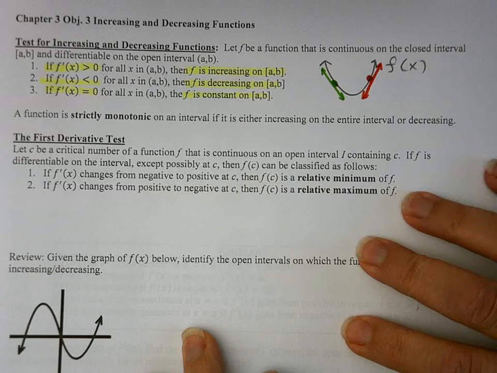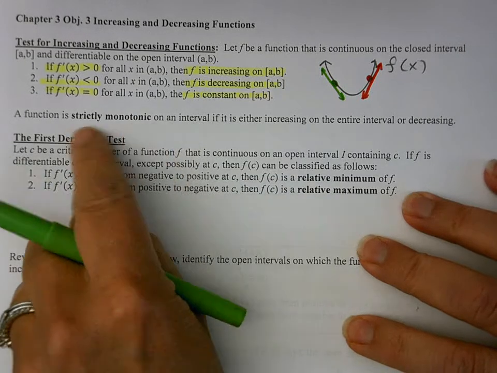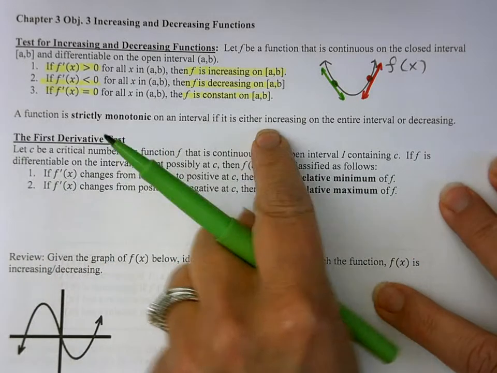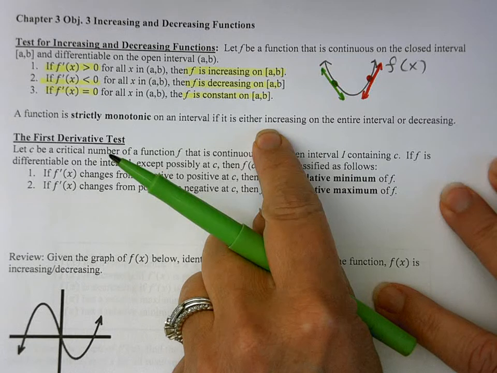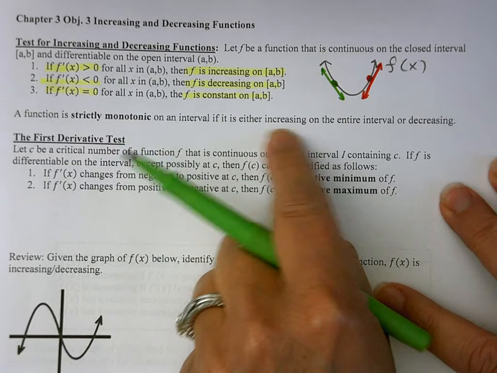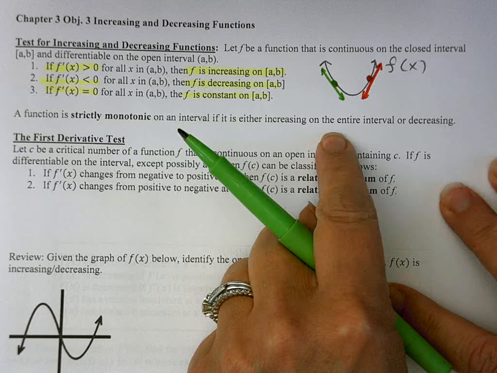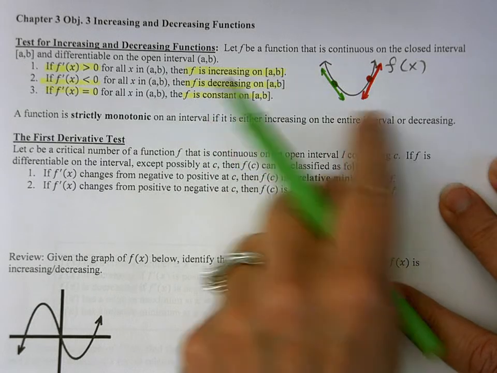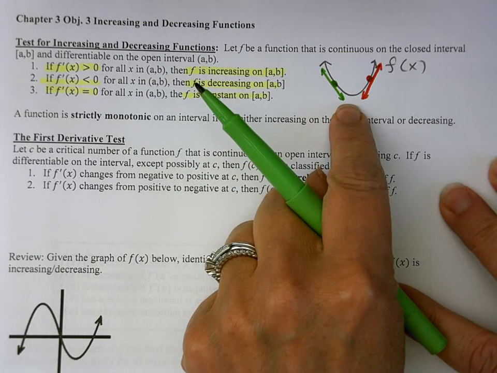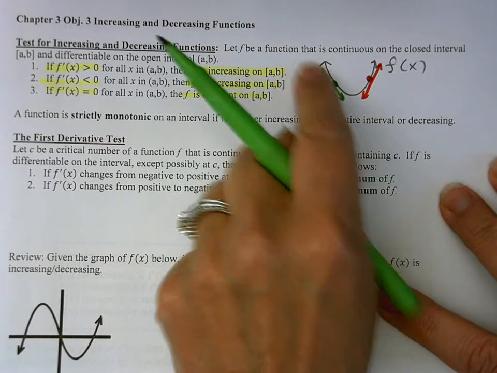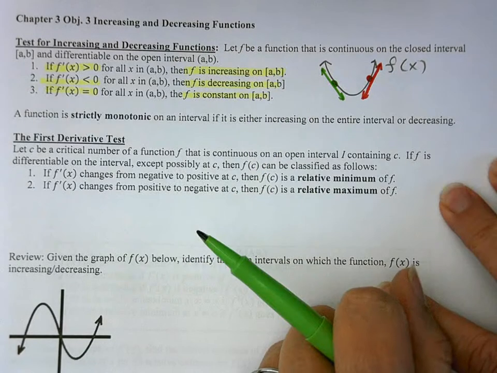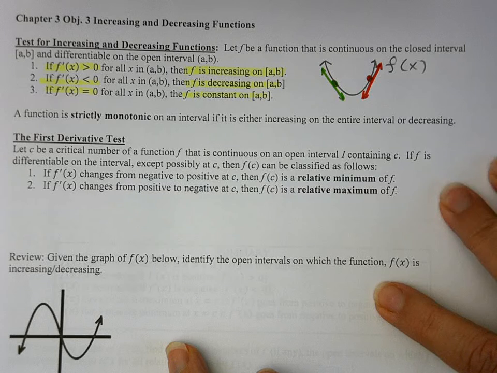Okay? And then we call a function monotonic, or strictly monotonic, excuse me, if it is either increasing or decreasing on the whole interval. So this would not be considered strictly monotonic because we are decreasing and then increasing. So monotonic would be like your cubic function, x cubed, for instance.